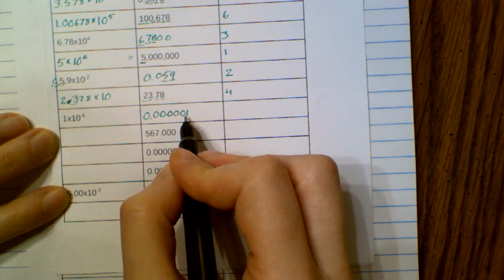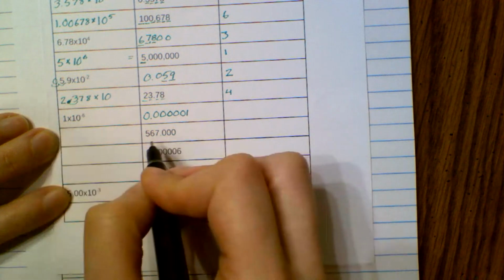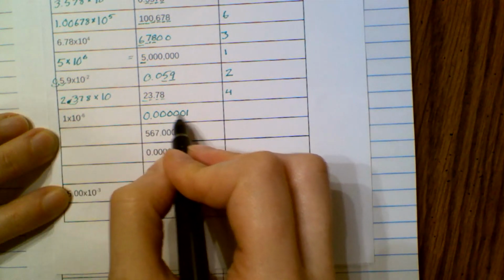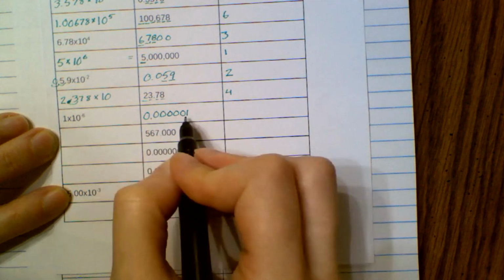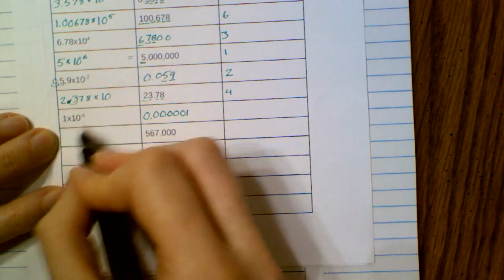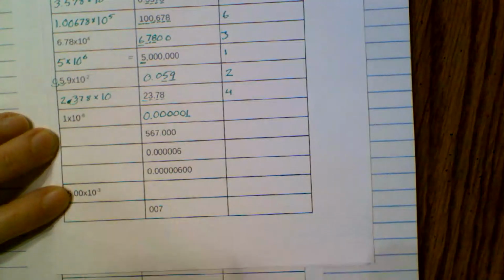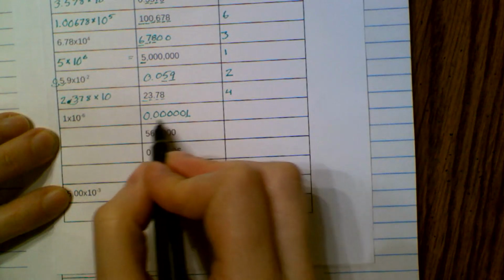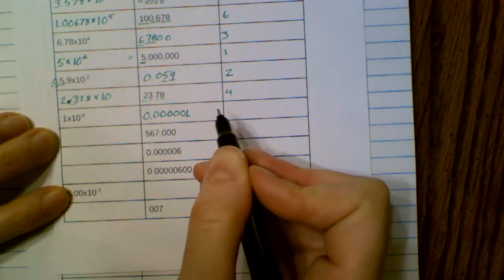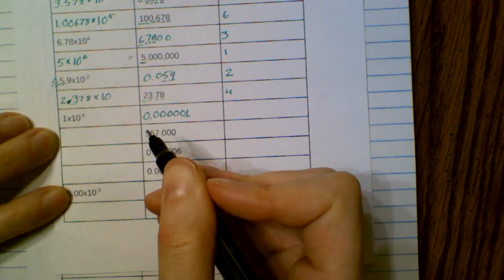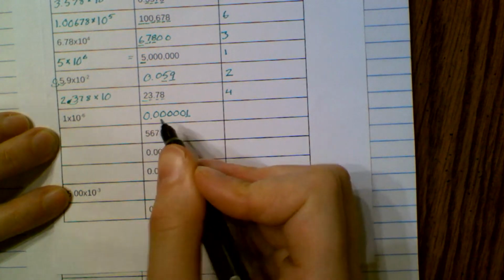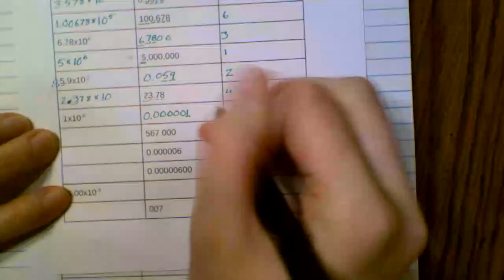But I know that I'm moving my 1 6 spaces. 1, 2, 3, 4, 5, 6. It's moved 6 places in my number through that 10 to the negative 6. I look over here, I only have one significant digit. Over here I look again, my non-zero digit is significant. My zeros here are just placeholders. They are to the left of a number. If my zeros are to the left of a number, no matter what, they are not significant. They only have one significant number, one significant digit.